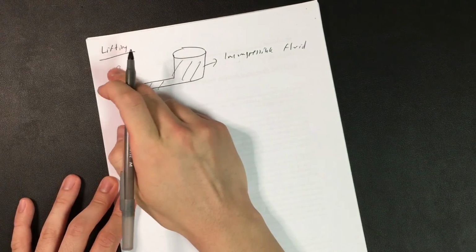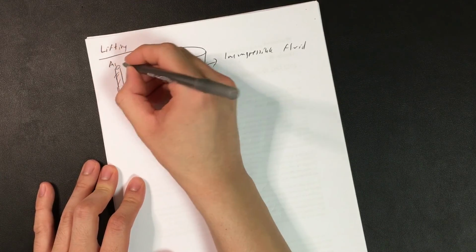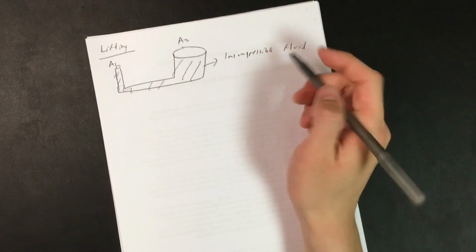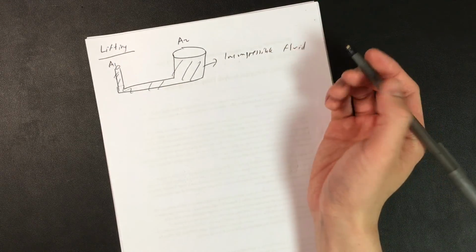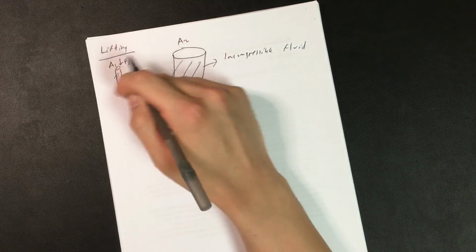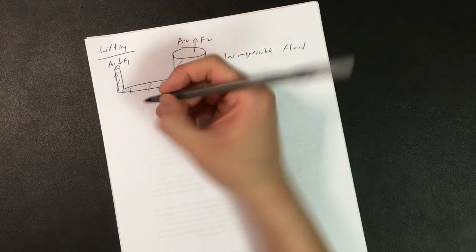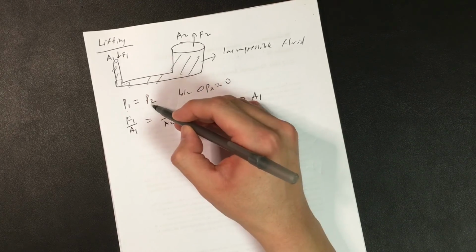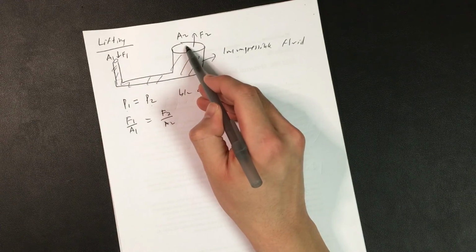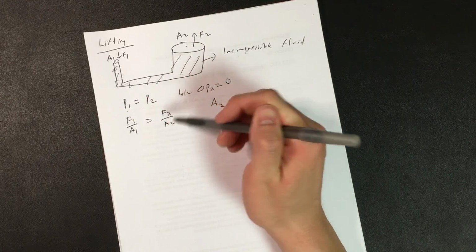Let's say there is a U-tube that looks like this, where the area at the left side is A1, the area on the right side is A2, and this U-tube is filled with some incompressible fluid, let's say water. If a force of F1 is applied, then this force is going to cause the right-hand side to be lifted with force F2. But pressure at point 1 must equal pressure at point 2 because the change in pressure along the horizontal direction must be 0. This means F1 over A1 must equal F2 over A2.